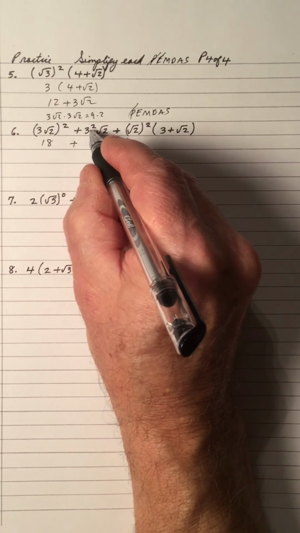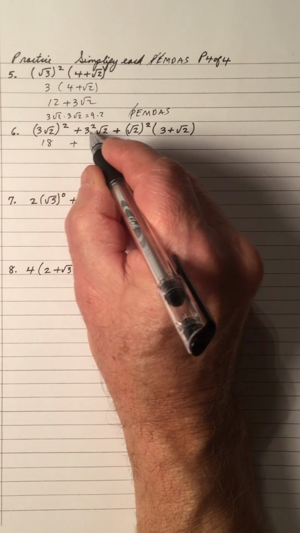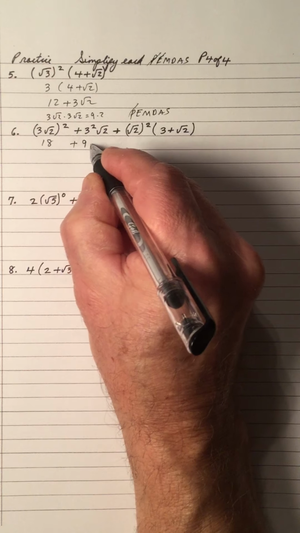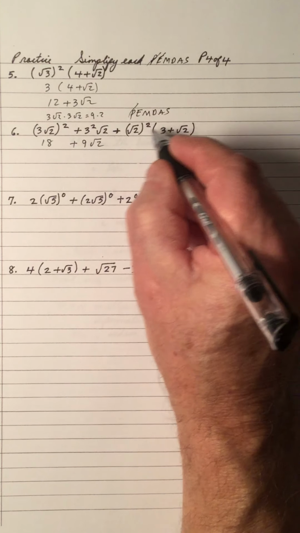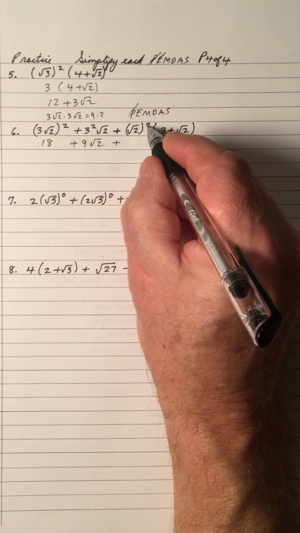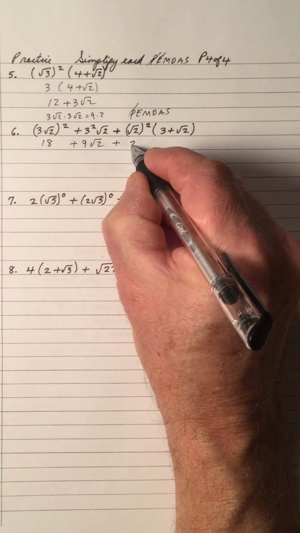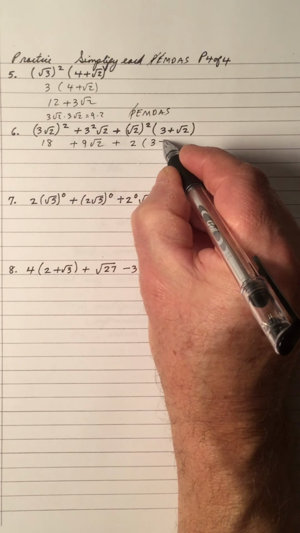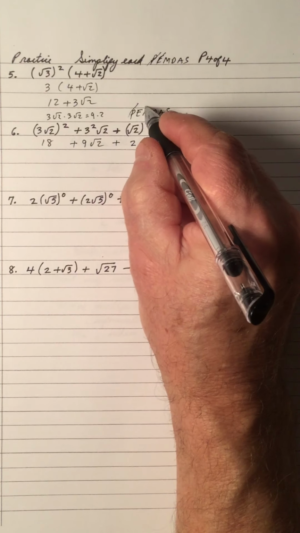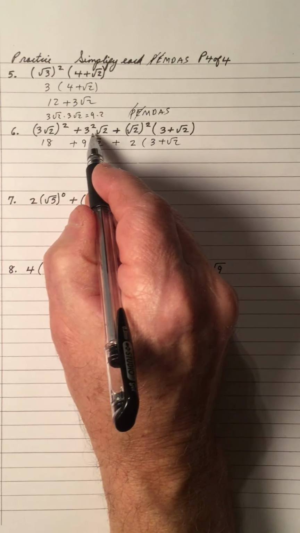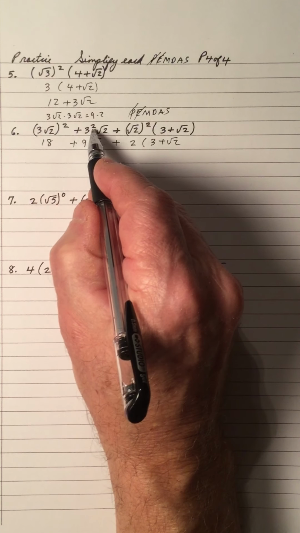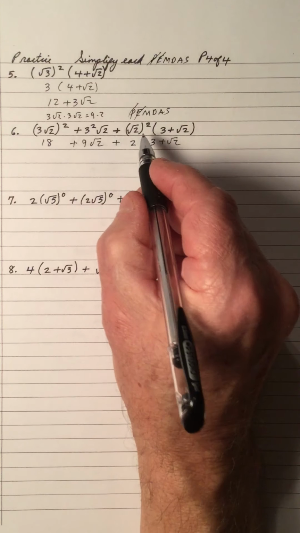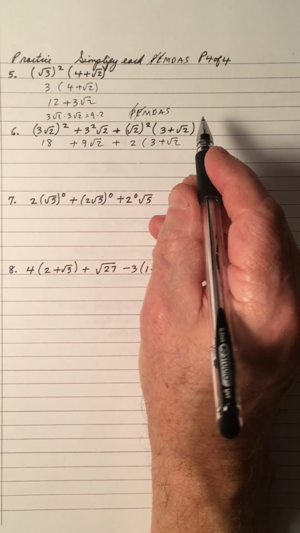And we have, notice the 3 is squared, not the root 2. So 3 squared is 9 root 2. Notice the root 2 is squared, not the bracket. So root 2 times root 2 is root 4, which is a 2. So we've done the exponents. Again, repeat. The square is on both of these. Right here, the square is only with the 3. And right here, the square is only with the root 2.